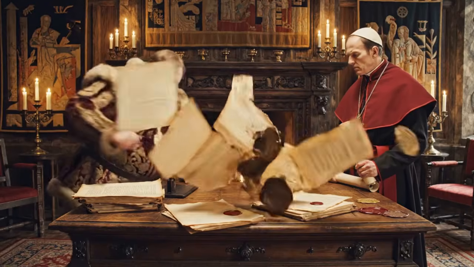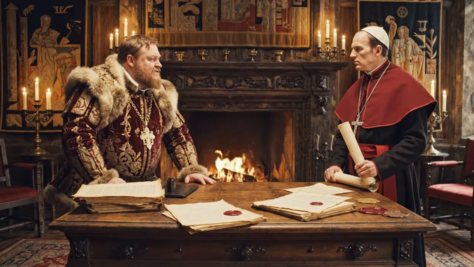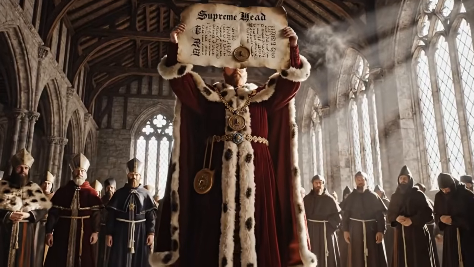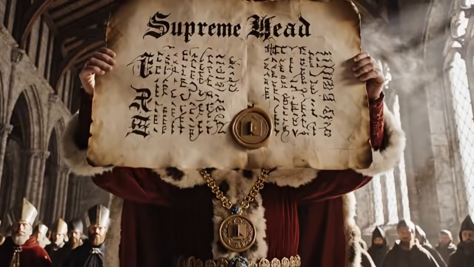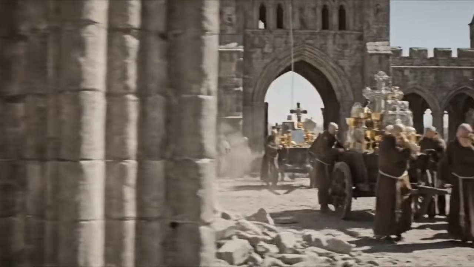Henry wants a male heir. The Pope won't grant him a divorce from Catherine of Aragon. So Henry does something extraordinary. He breaks with Rome entirely, declares himself supreme head of the Church of England, dissolves the monasteries, seizes their wealth.